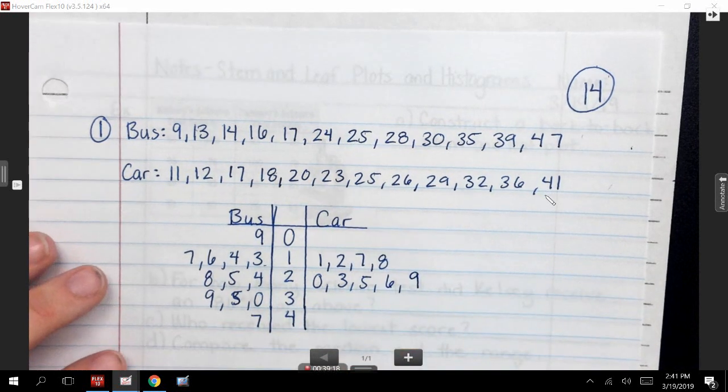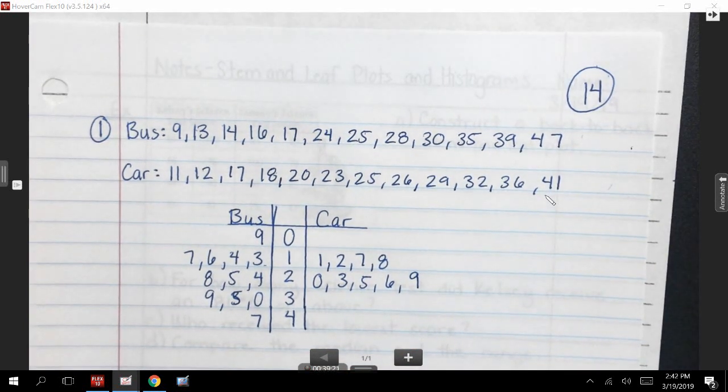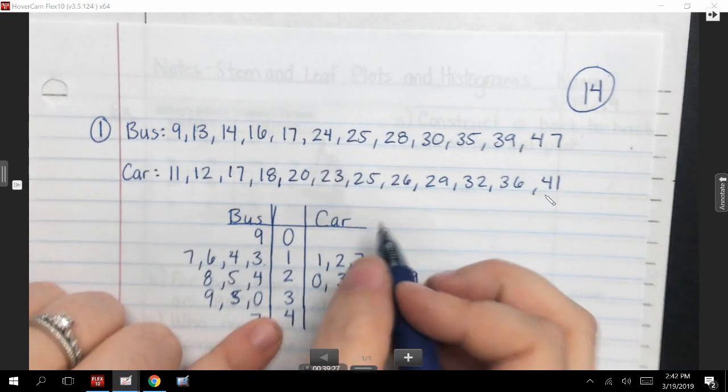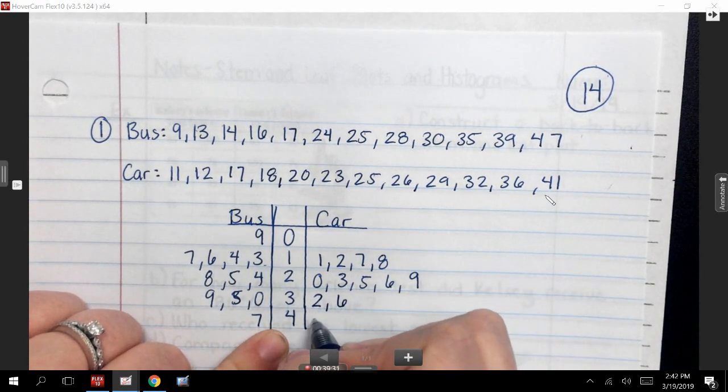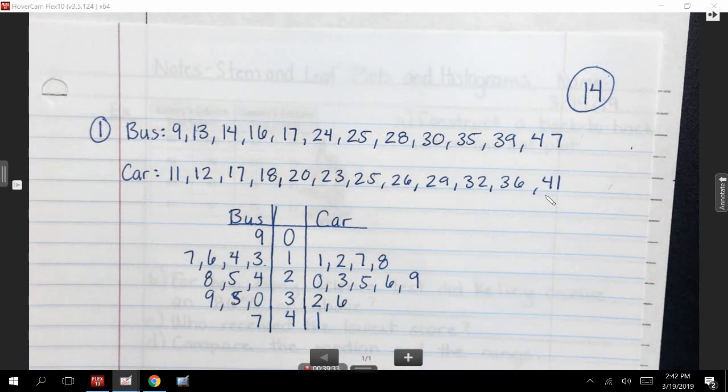Okay, so that one had a lot. And guys, if you want to do the buses' ones, the cars' ones, the buses' 2s, cars' 2s, you can. I just think it's easier to look at one list. Rylan, the 3s? 2 and 6. And for the 4s, Tyler? 1. All right, so I did my stem and leaf.